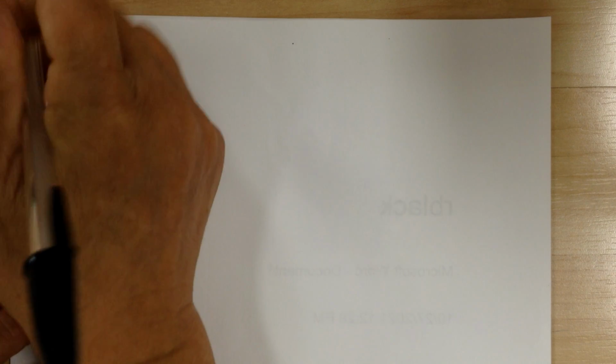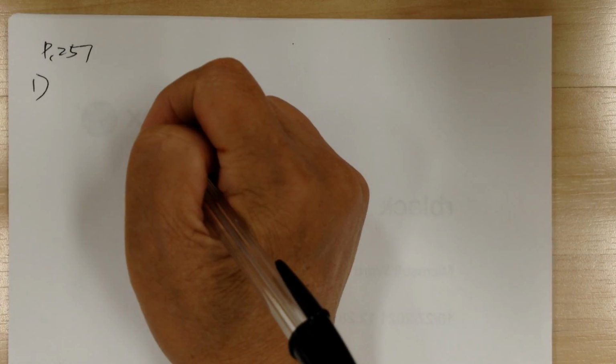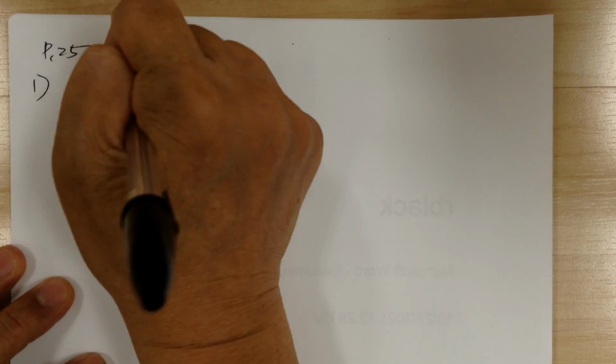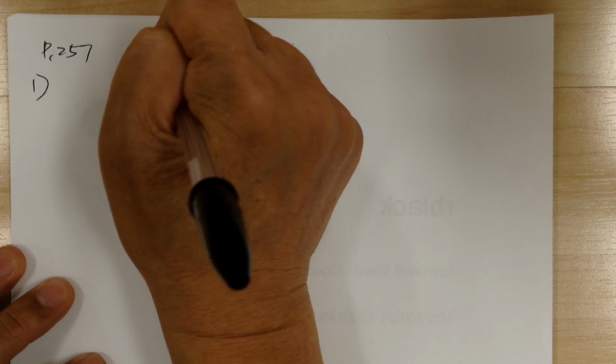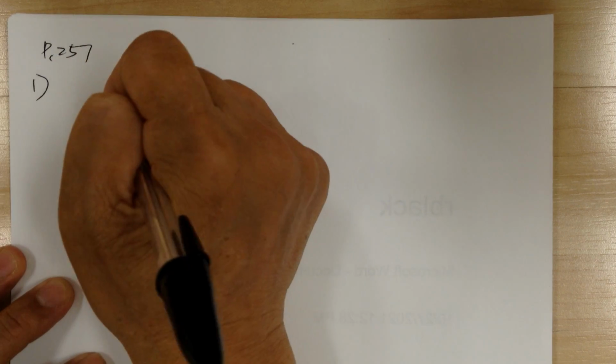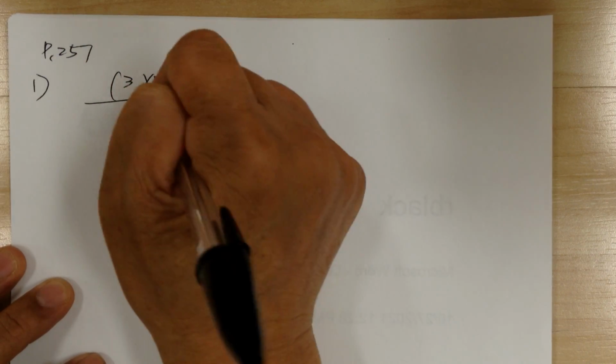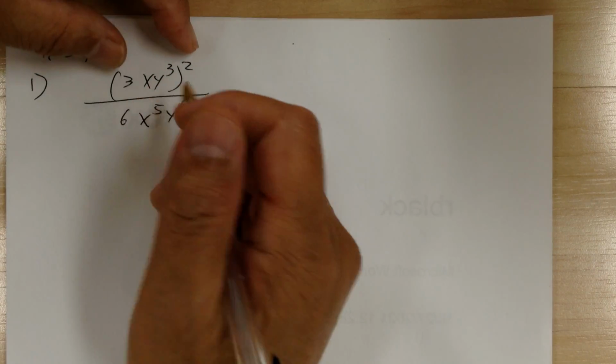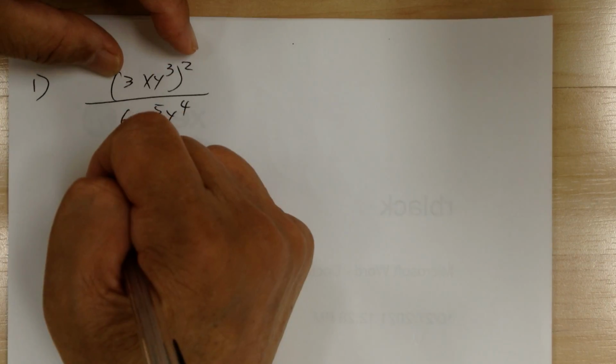Let's go to page 257, and this is the chapter test. So this is to simplify: 3xy^3 squared over 6x^5y^4. Okay, so again, whenever you have this kind of situation, you always have to apply the power rule first.